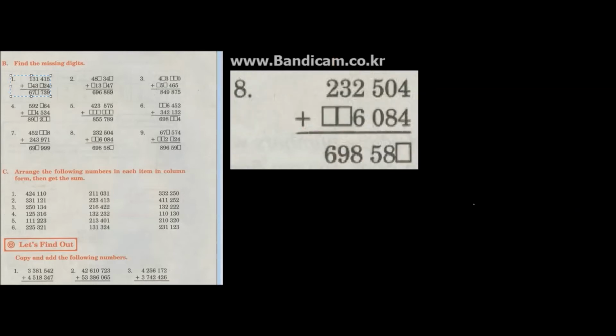Problem number 8. In problem number 8, let's see. 4 plus 4 is obviously 8. And let's go to here. 30,000 plus blank is 90,000. So we're going to place a long line here.